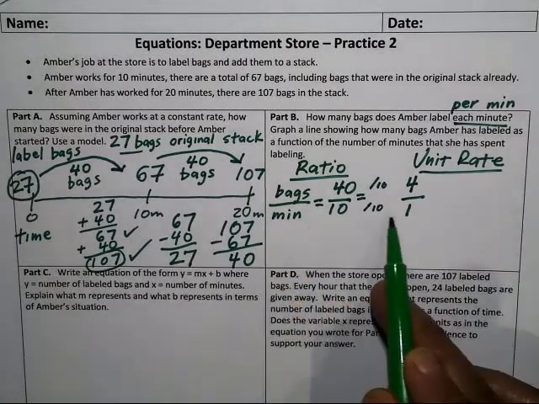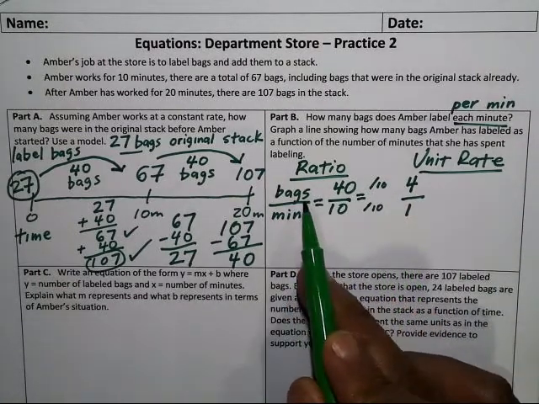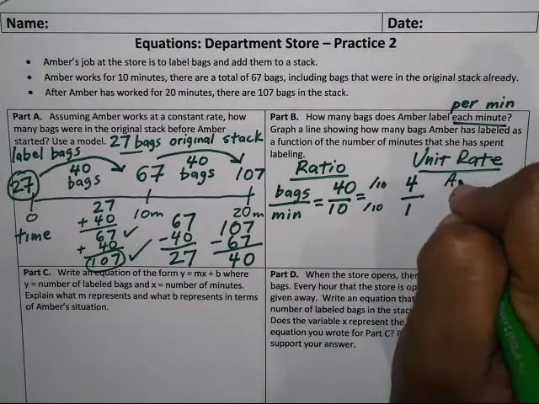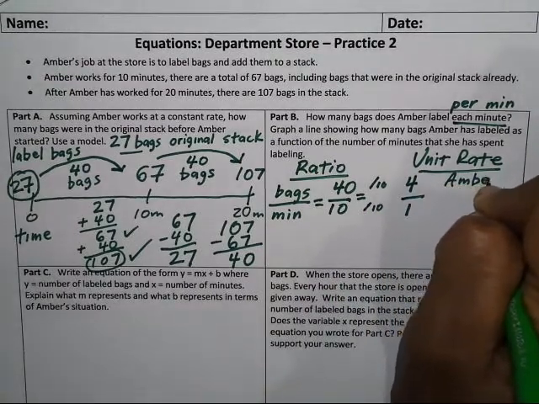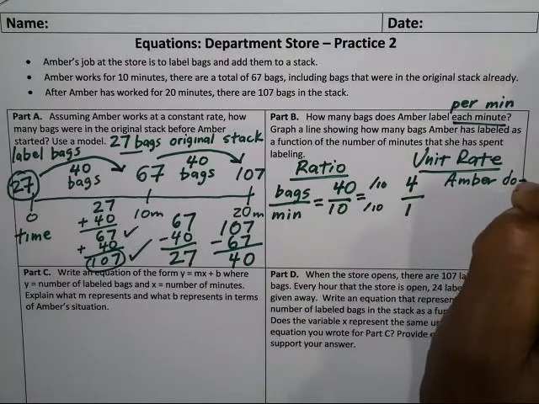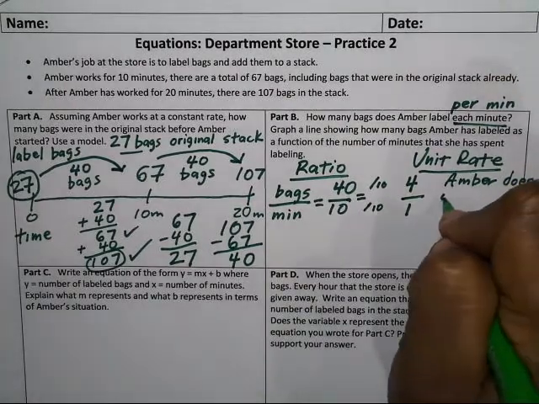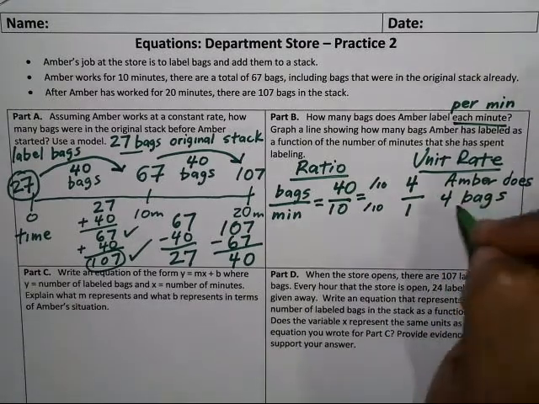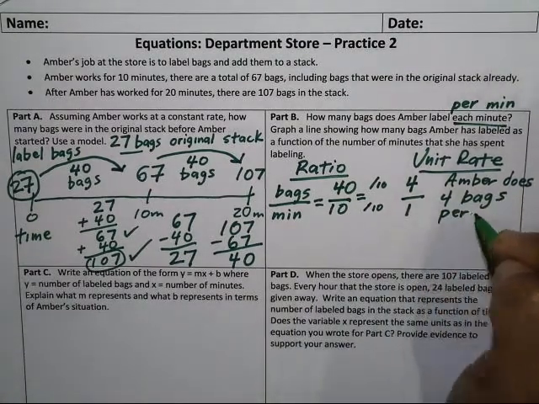So for each 1 minute, Amber is able to label 4 bags. So Amber labels 4 bags per minute.